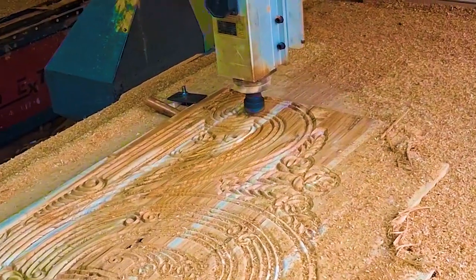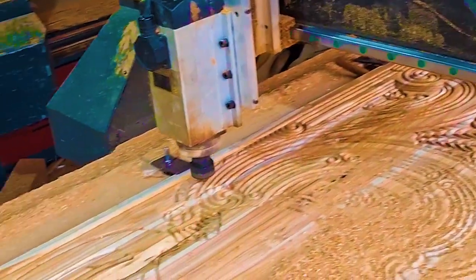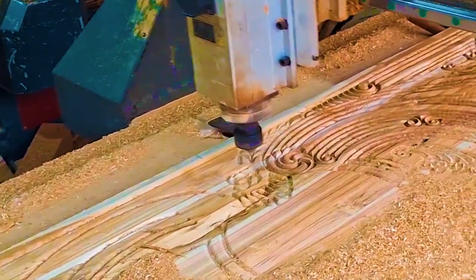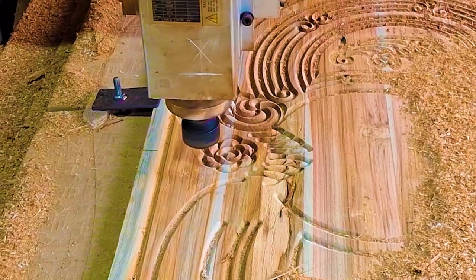CNC stands for Computer Numerical Control. That is, a computer instructs the machine to cut or engrave a specific design on wood. Where previously one had to rely on the manual work of a craftsman, now designs are created in software such as AutoCAD, Aspire, or Fusion 360. This design file is then sent to the machine, and the CNC router machine starts cutting the wood accordingly.